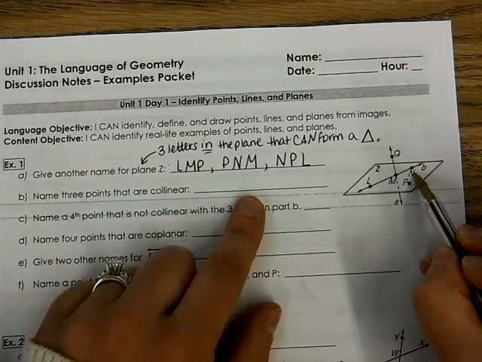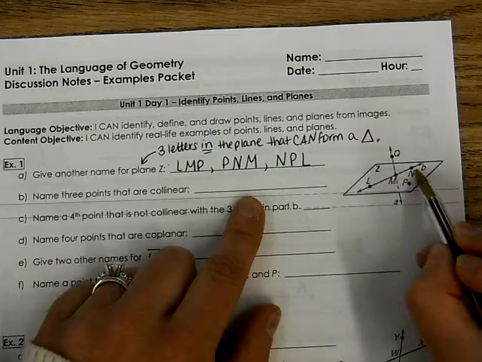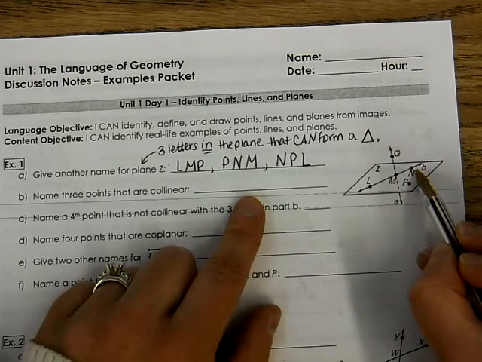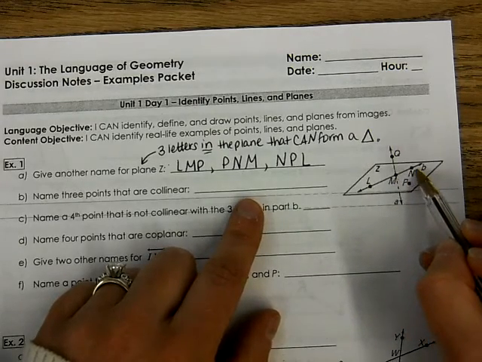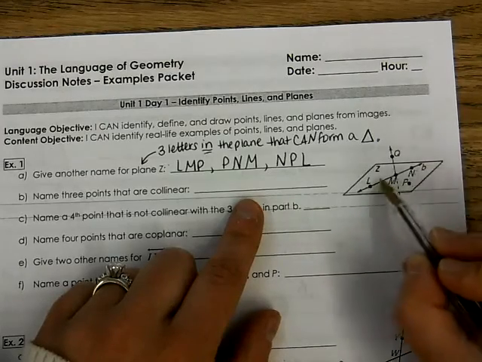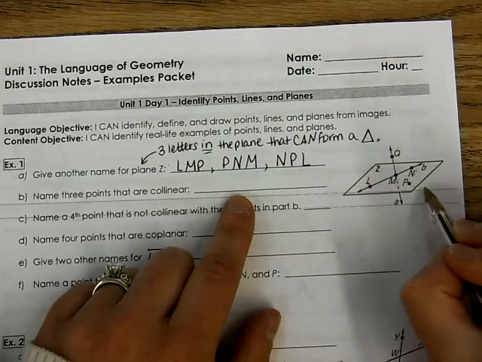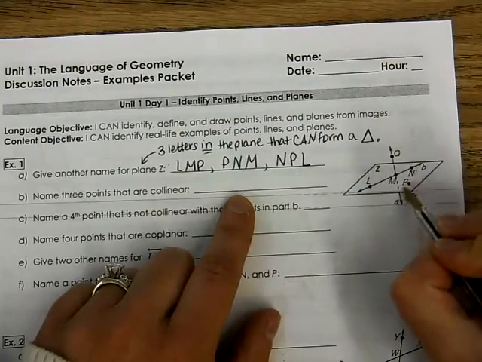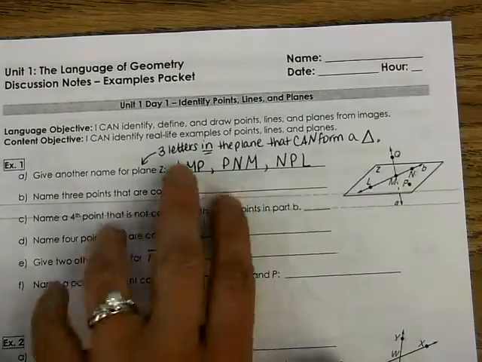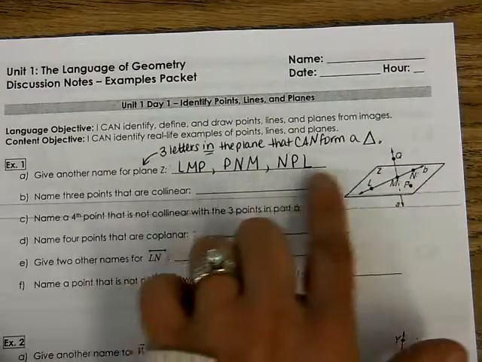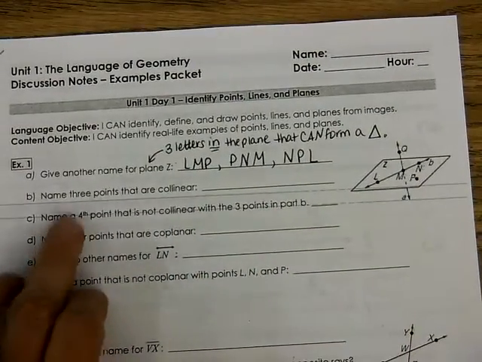LMN is not a good name, and that is because they are all on the same line and they can't form a triangle together. It's a flat line. So LMN is not a good name. You need to be able to come out at that letter P. So notice that every single one of these has the letter P in the name.